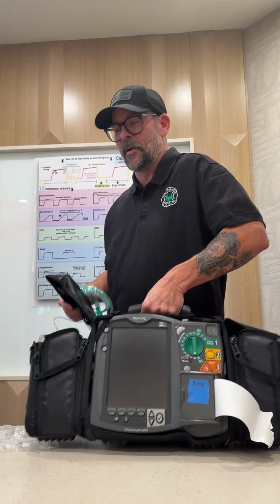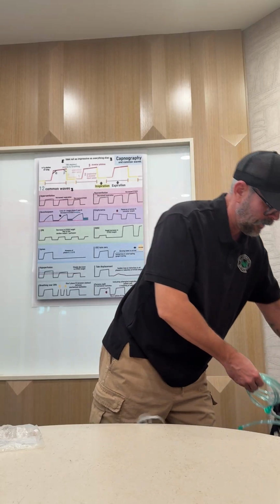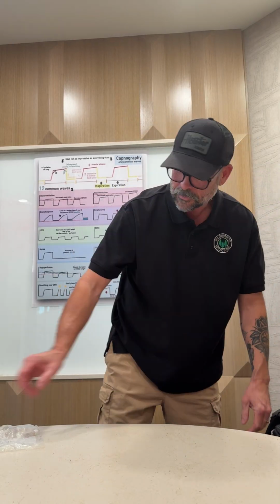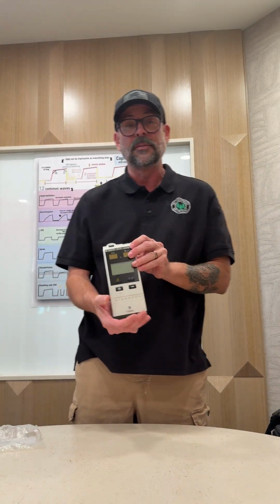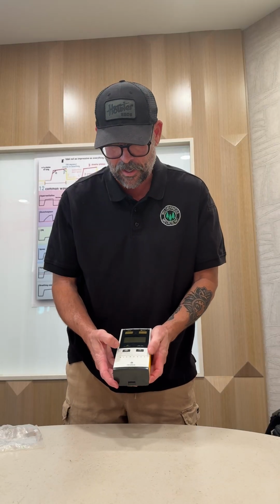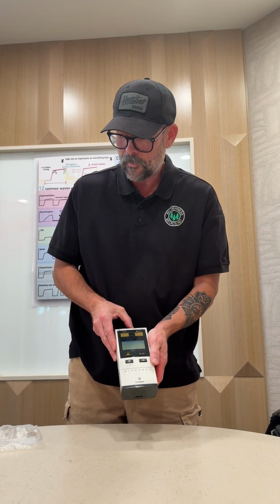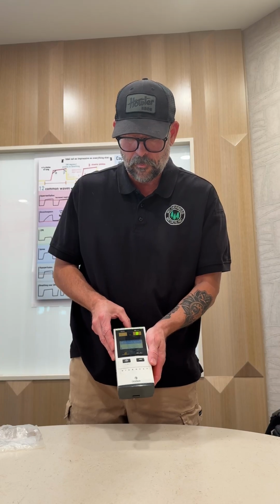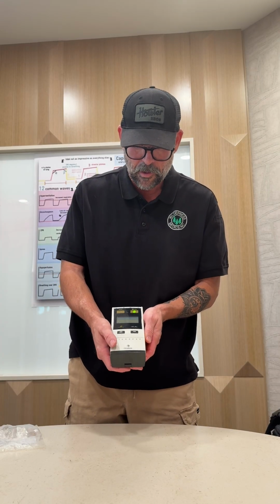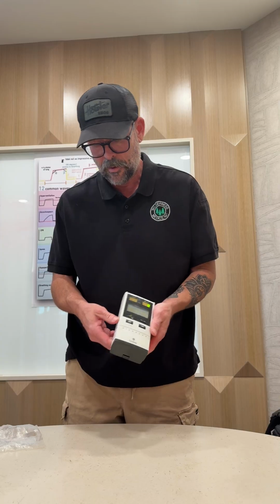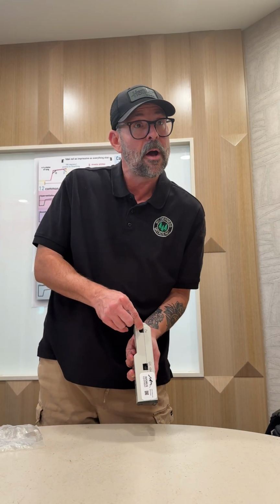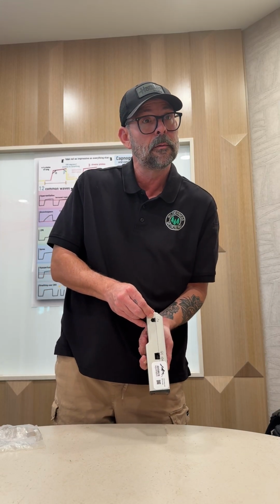The next type of monitor we have is the standalone monitor. The standalone monitor works the exact same way. We turn it on, and once we turn it on, we are going to insert our capnography probe right here on the side.